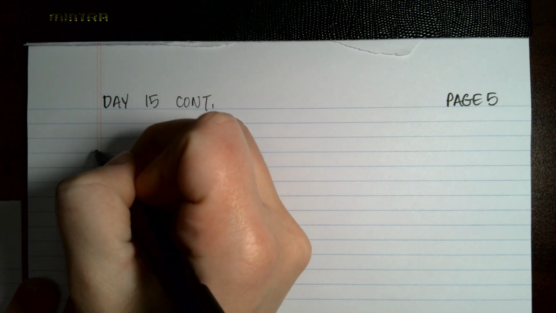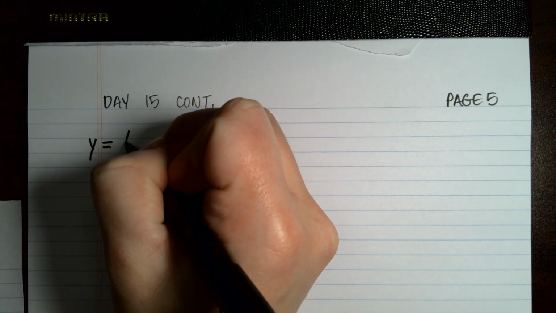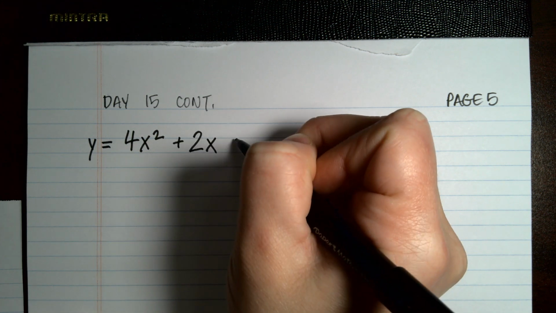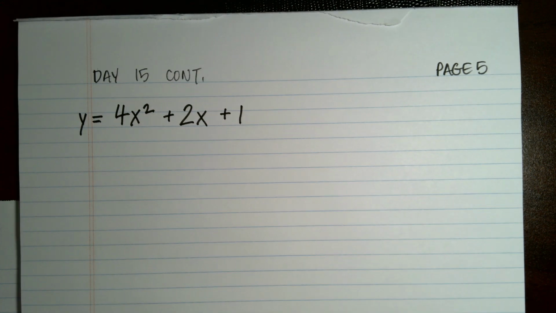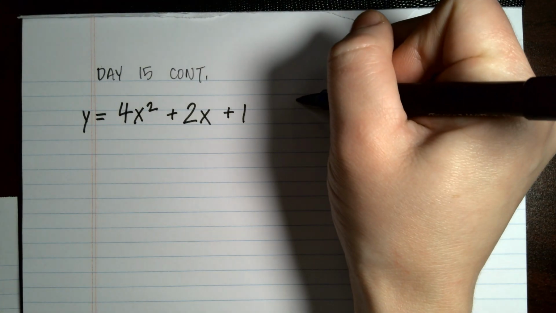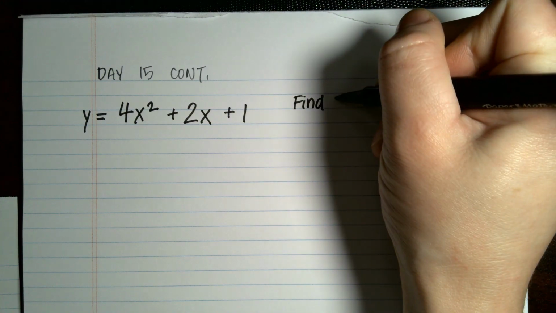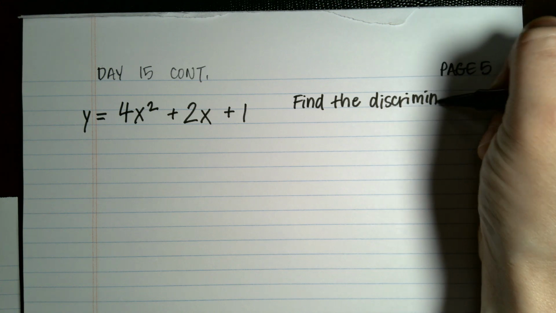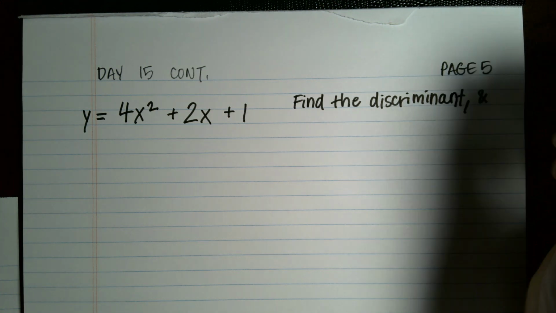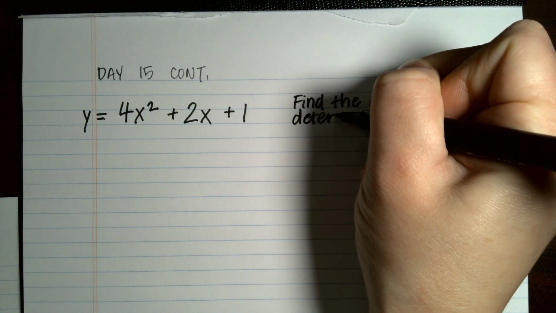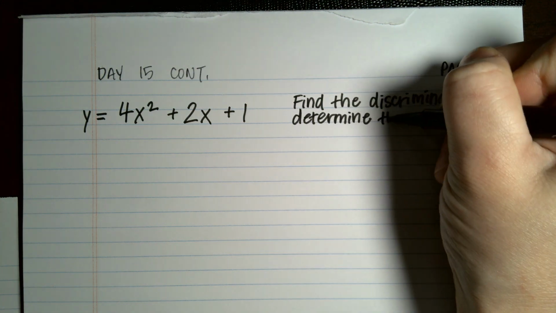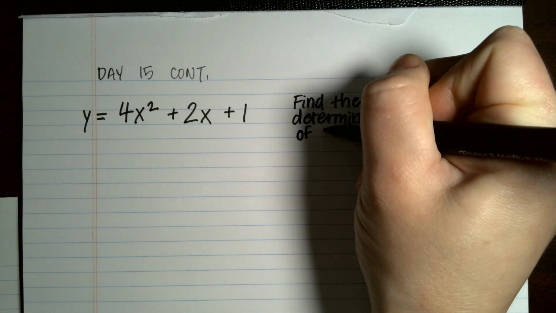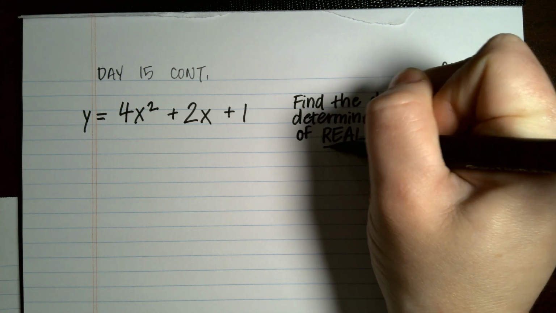If I were to give you y equals 4x squared plus 2x plus 1, the directions might say find the discriminant and determine the number of real solutions.